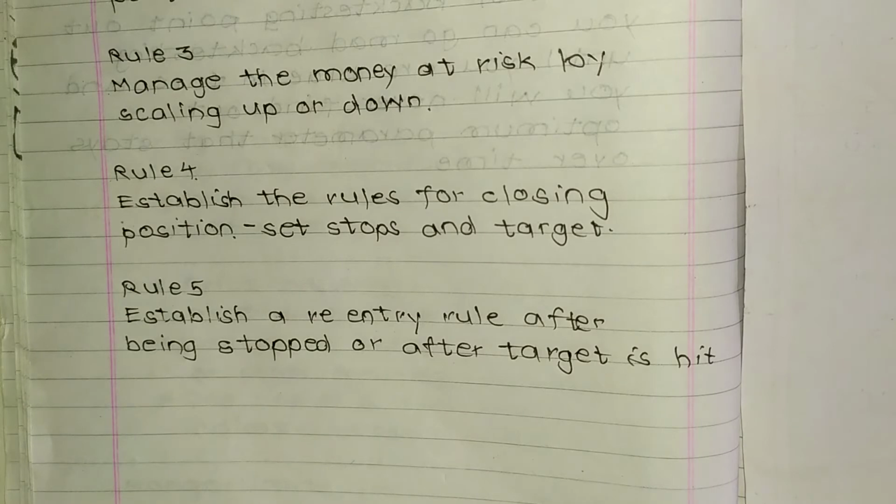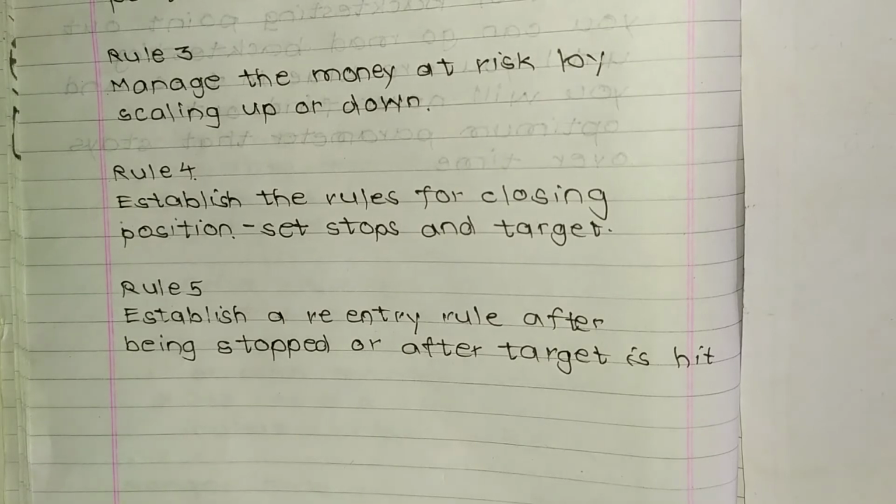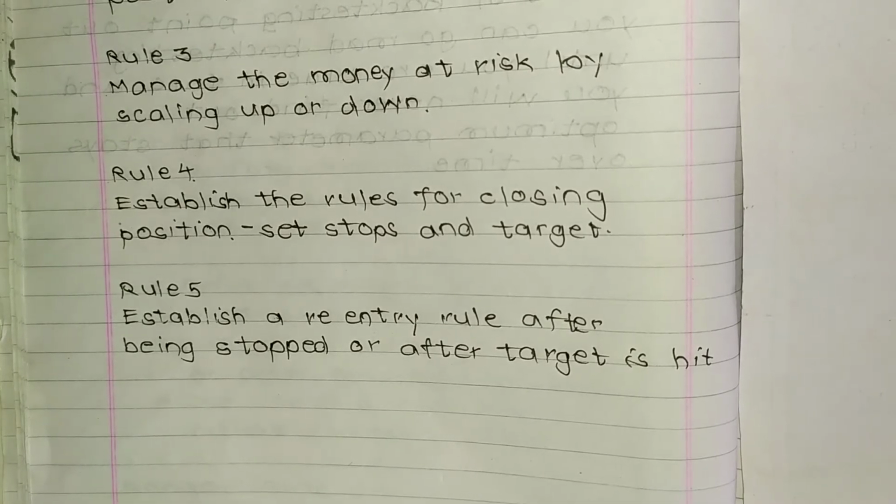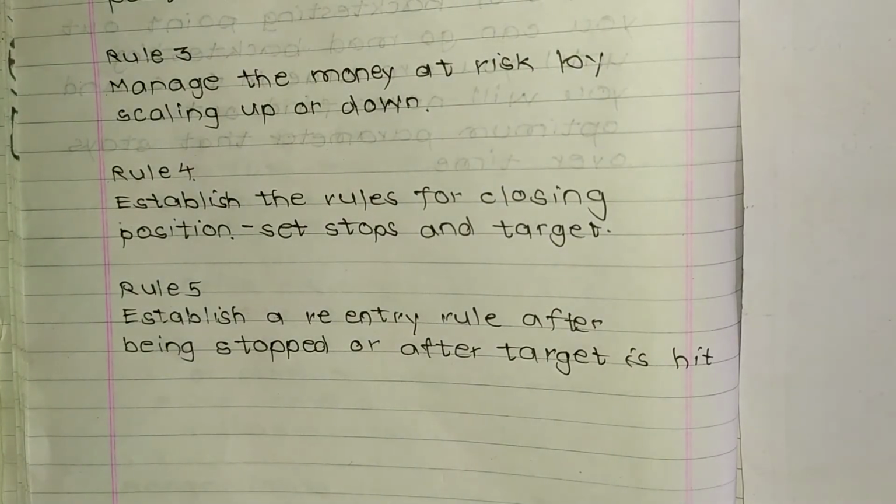Then rule 5, establish a re-entry rule after being stopped or after a target is hit. So after hitting the target, if we consider that our trade is now successful, what will we do? What we will do is re-enter the market. So where to re-enter? That is rule number 5. After being successful, what to do? So that is rule number 5.